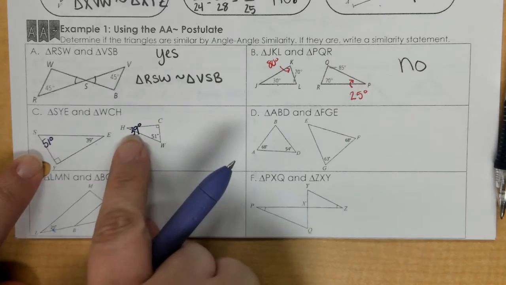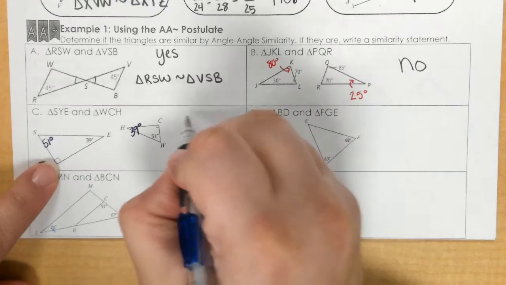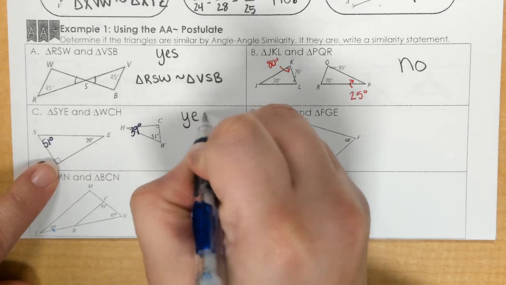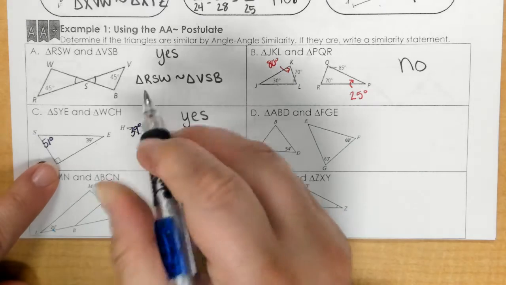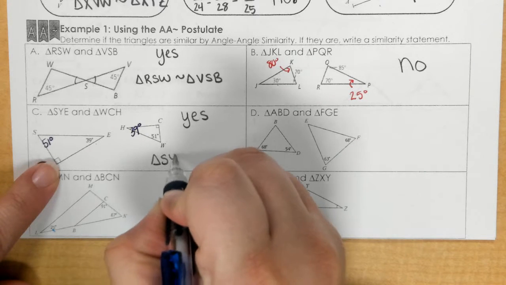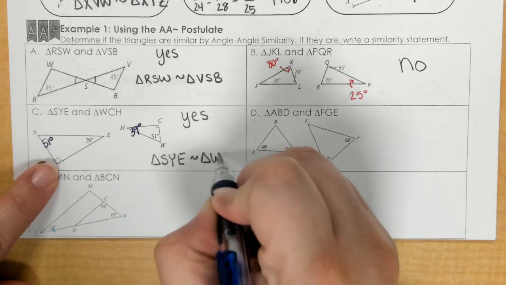And as we can see, they match up. So we can say that yes, these are similar by the angle-angle postulate, and our similarity statement is listed here.